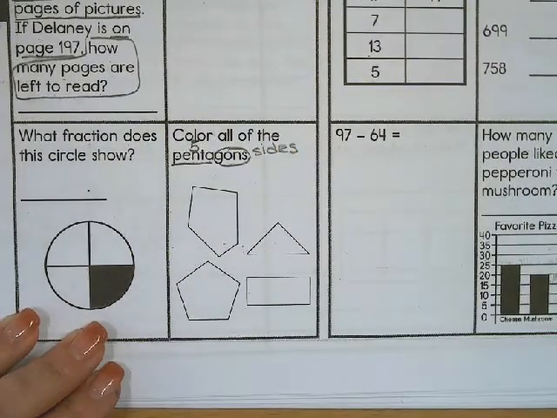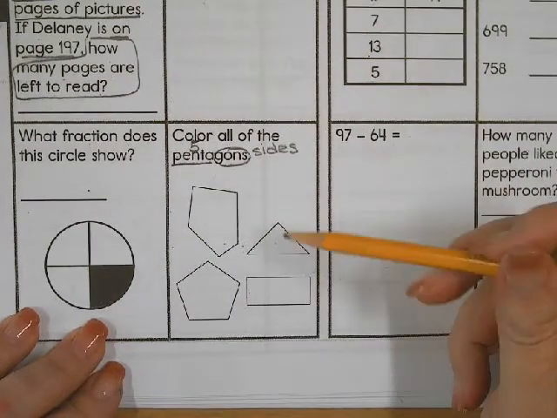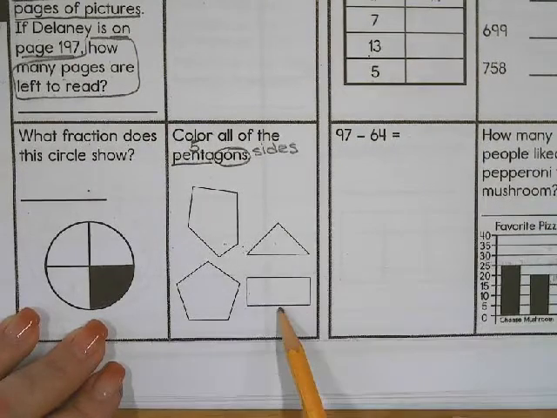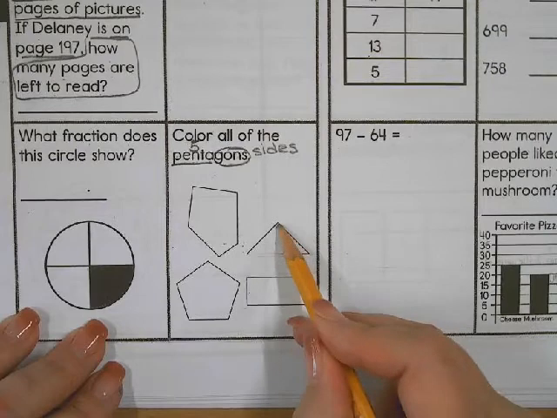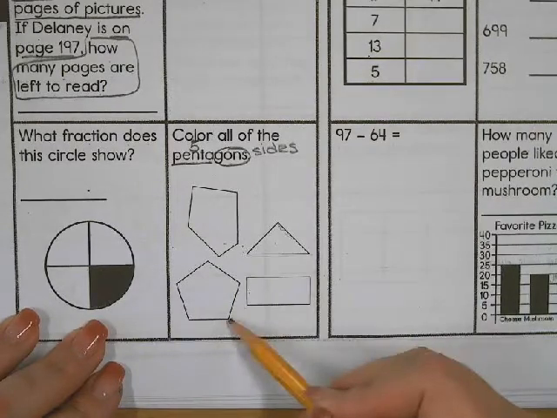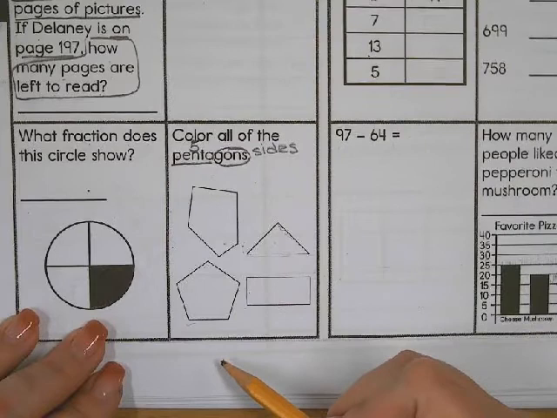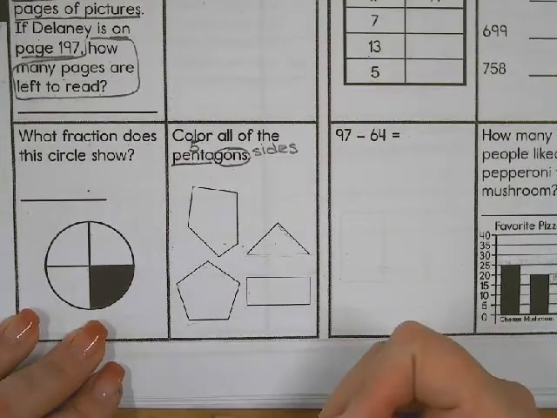So if we look for our 5-sided figures, we will notice that we have a rectangle here, and that rectangle is a 4-sided figure. We have a triangle here, which is a 3-sided figure with 3 vertices. Here we have 1, 2, 3, 4, 5 sides, and we have 1, 2, 3, 4, 5 corners or vertices.